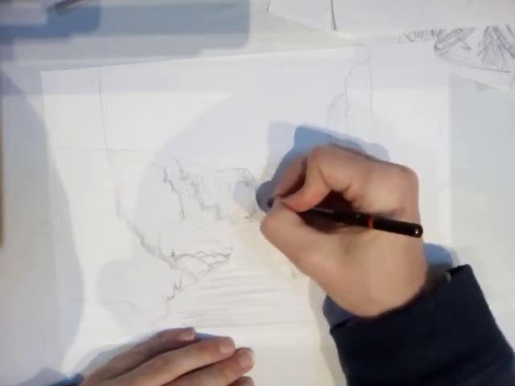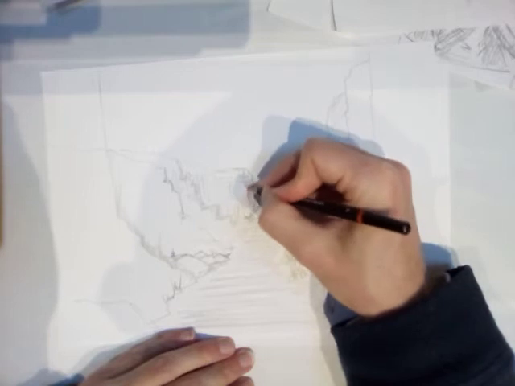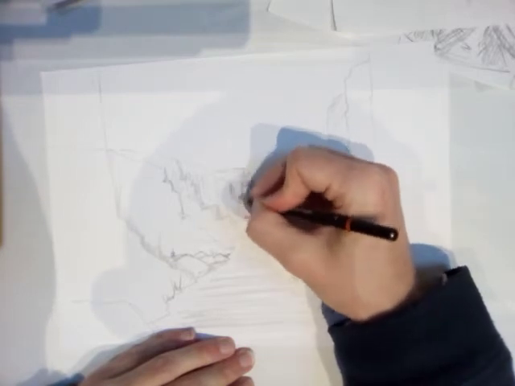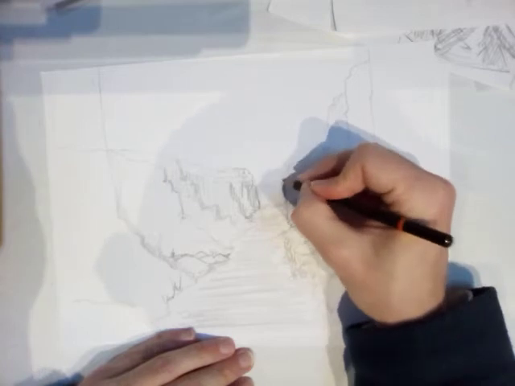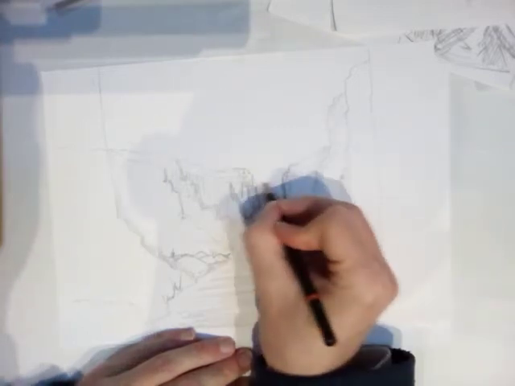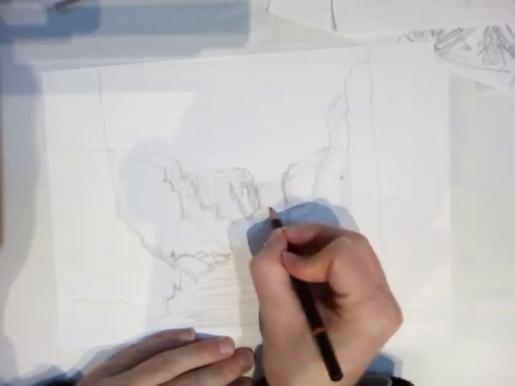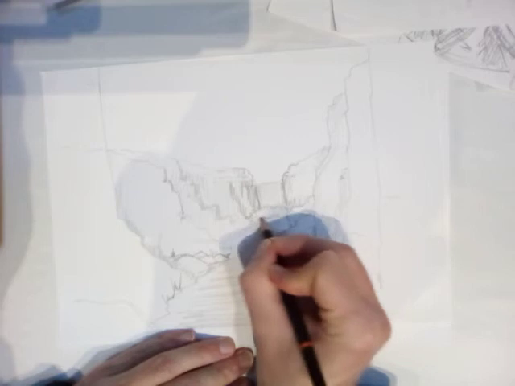Now I'm going to make that a fair bit darker here because I need to have some contrast against the water. And if you need to go over things a few times, absolutely fine.